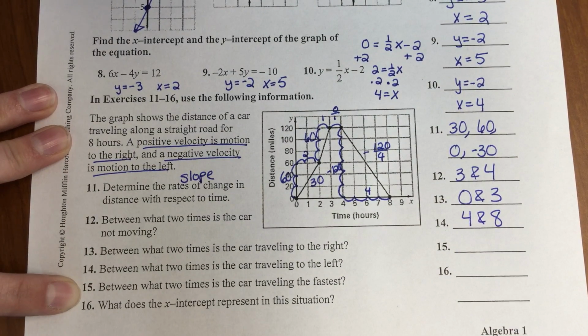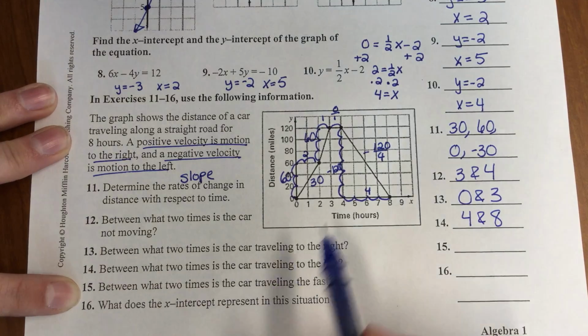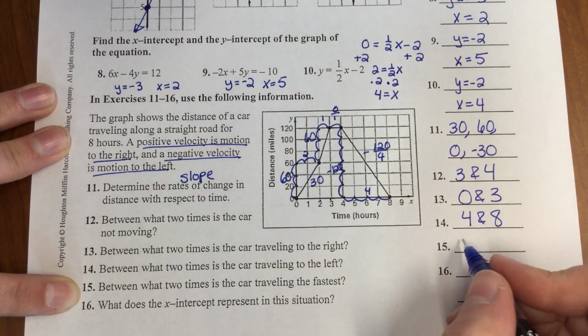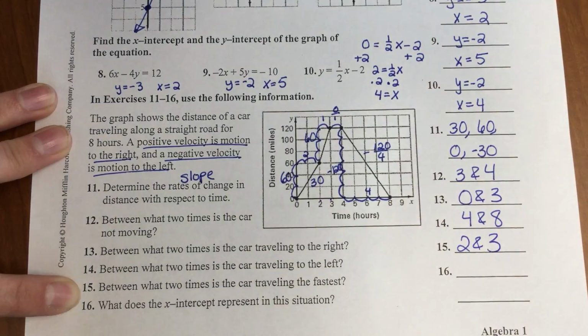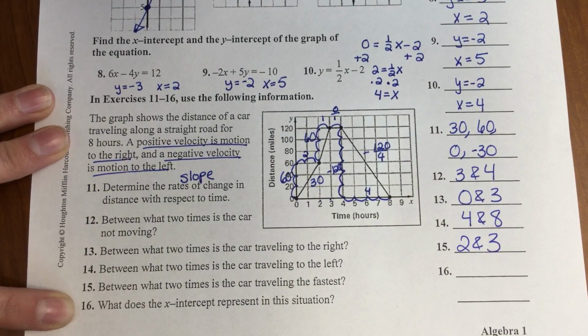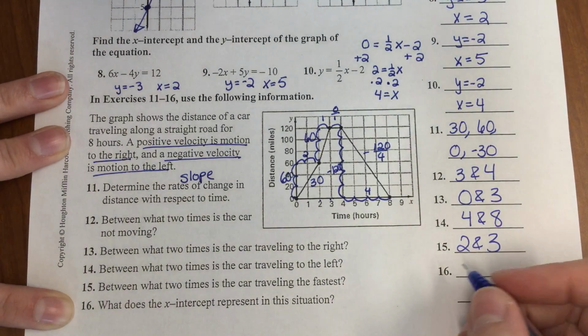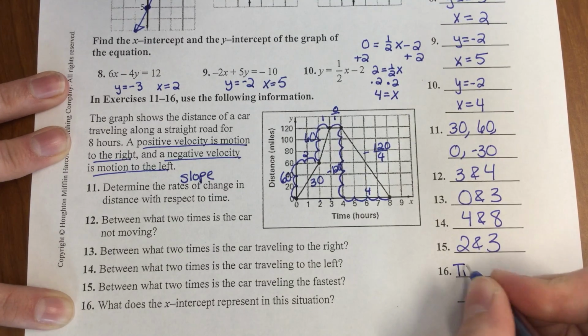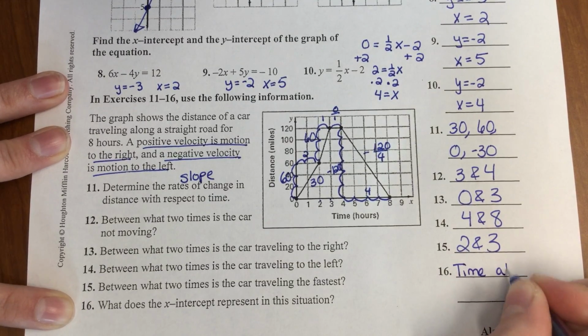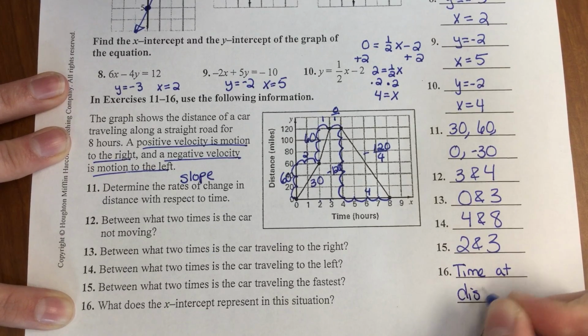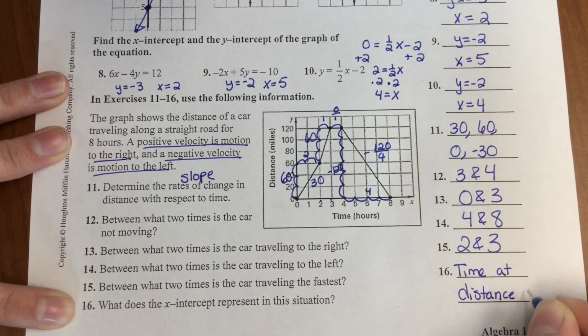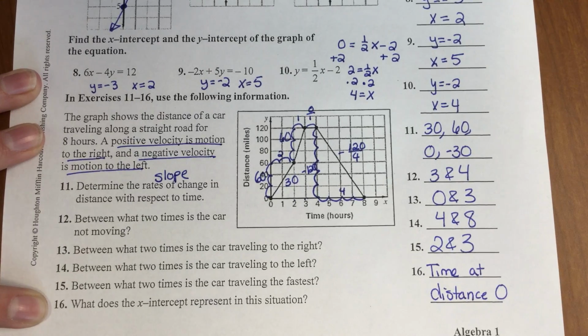Between what 2 times is the car traveling the fastest? That would be the biggest slope, so 2 to 3. What does the x-intercept represent in this situation? The time at distance 0. Okay.